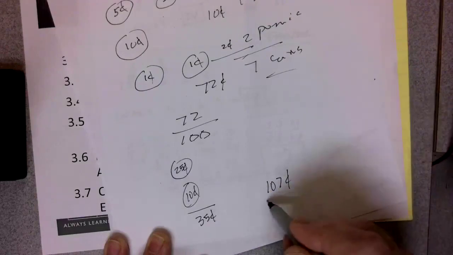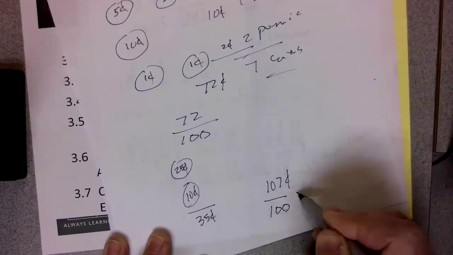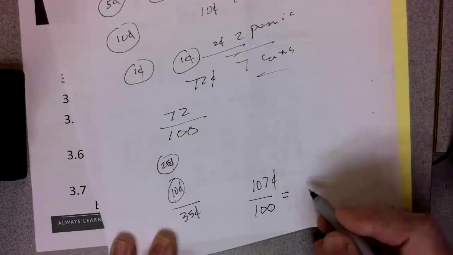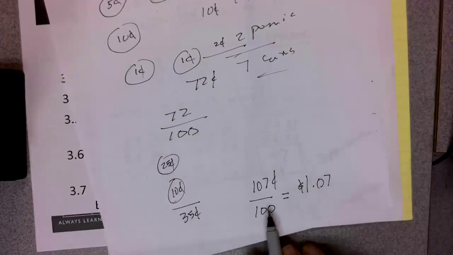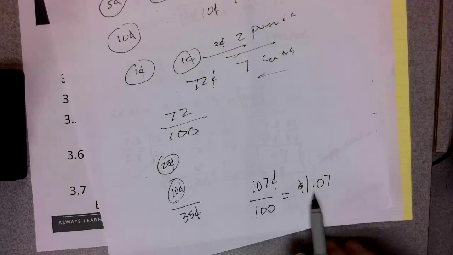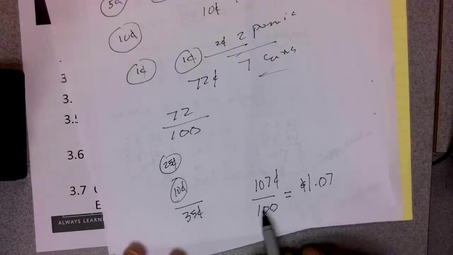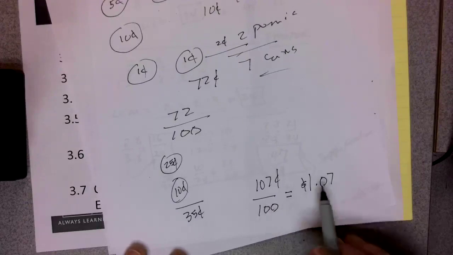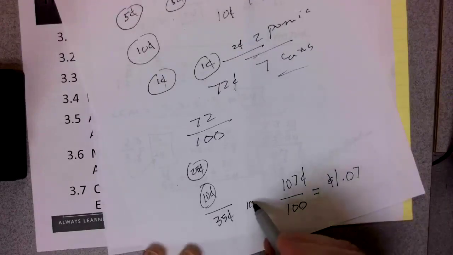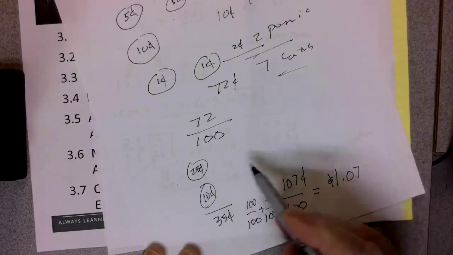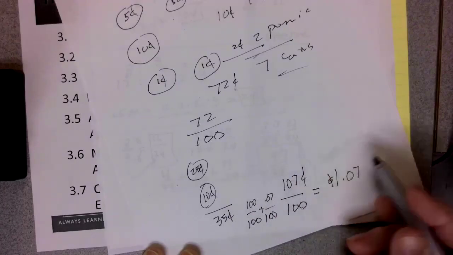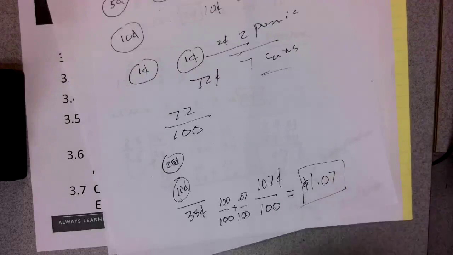What is that? It's 107 out of 100. Oh, so this is really $1.07. This is an improper fraction when I leave all the money in coinage. This is a mixed number when I convert. How many of these pennies did I convert to $1? 100 of them, right? So 100 over 100 plus 7 over 100, which gets me back to my total of 107, is $1.07.